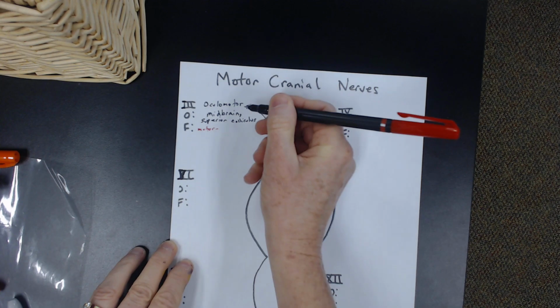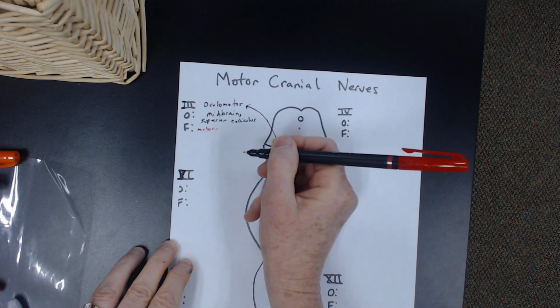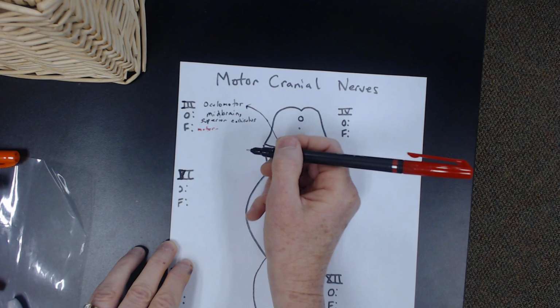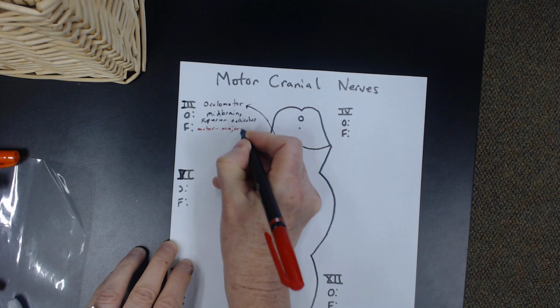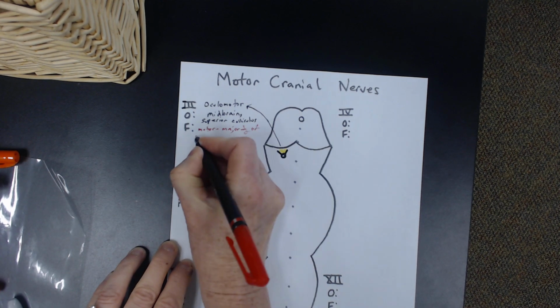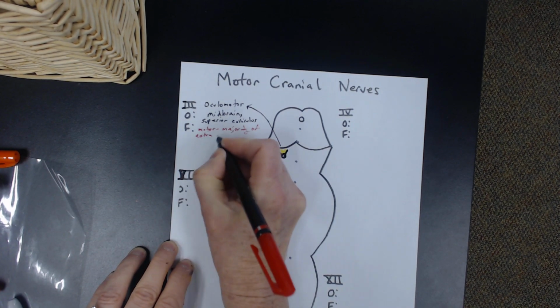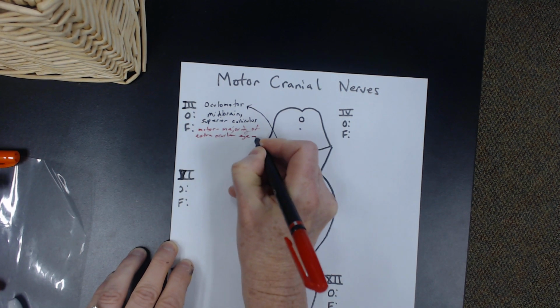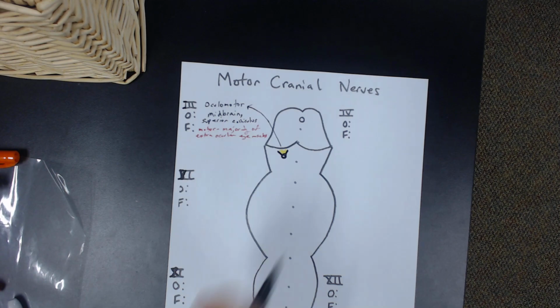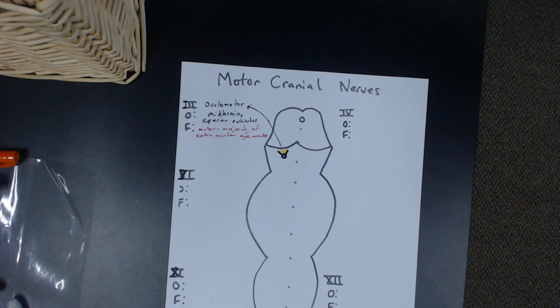And cranial nerve number 3, does anybody know what the motor function of cranial nerve number 3 is? Yeah, so it's going to innervate the majority, and we'll talk about that in a minute, of the extraocular eye muscles. Okay, I say majority, and we'll talk about which specific ones here in a minute. But cranial nerve number 3 does most of your extraocular eye muscles except for 2.